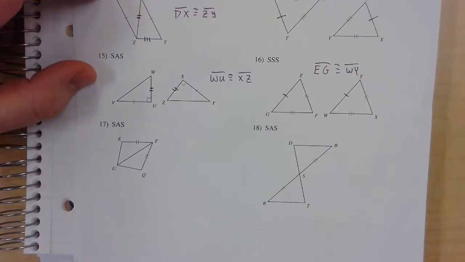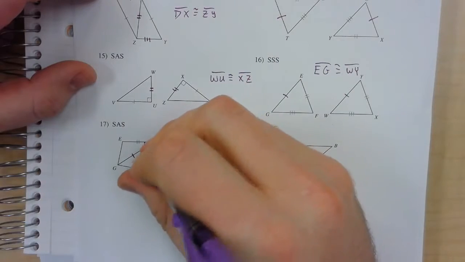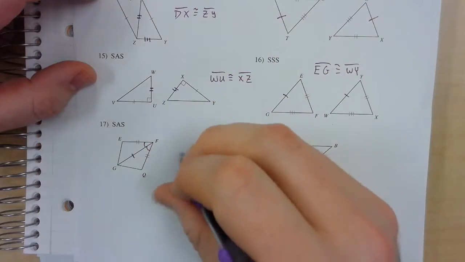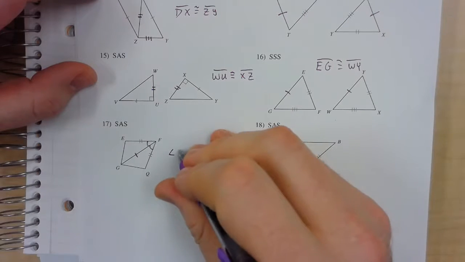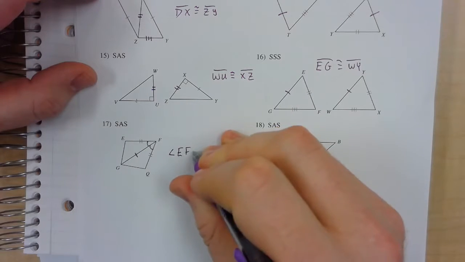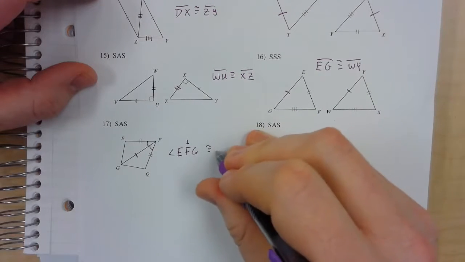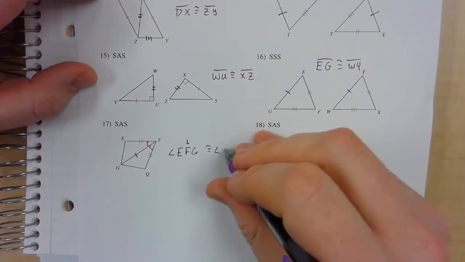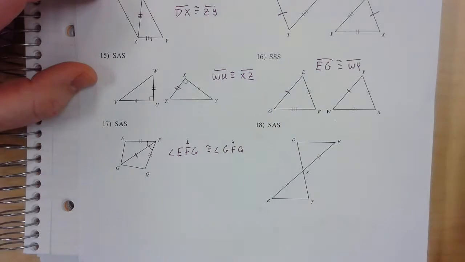And finally for 17 and 18, for 17, I already have the reflexive side. So I just need the angle where the two sides touch. So here it is ambiguous. I have to use three letters. So angle EFG, right? The F has to be in the middle, is congruent to angle GFQ. Again, the F has to be in the middle.